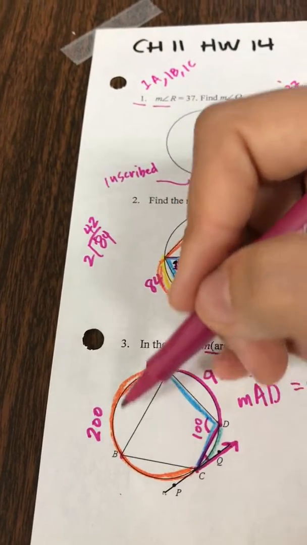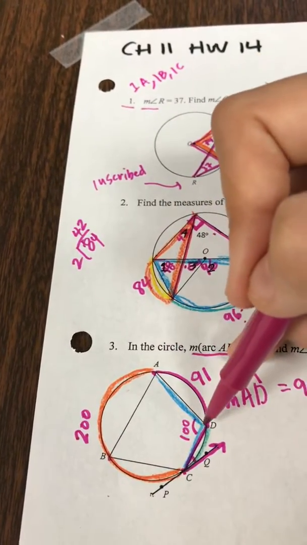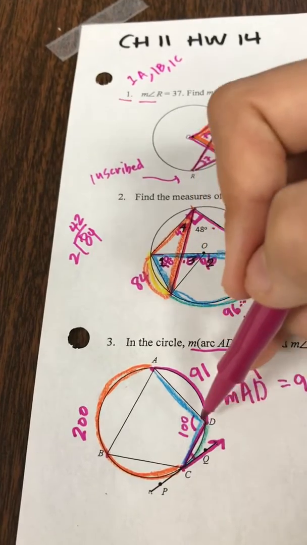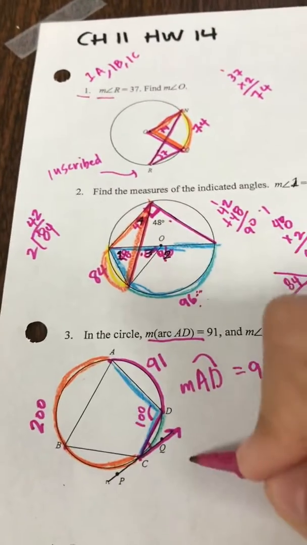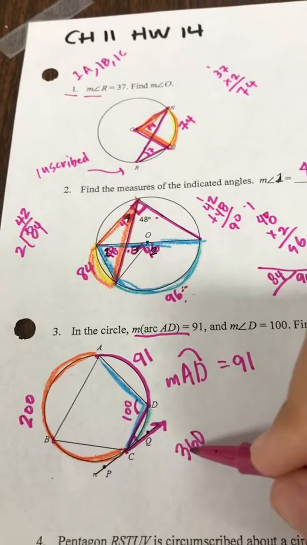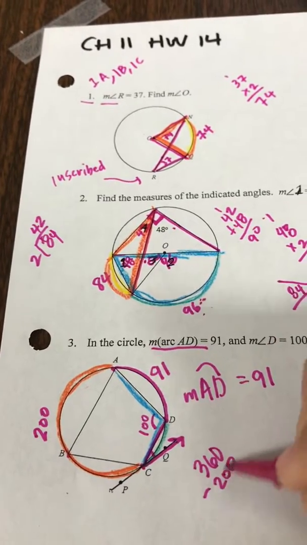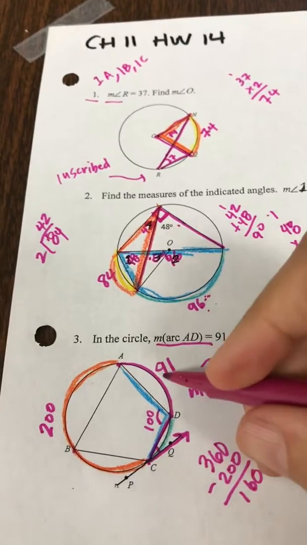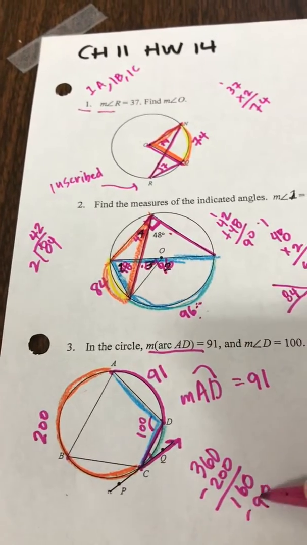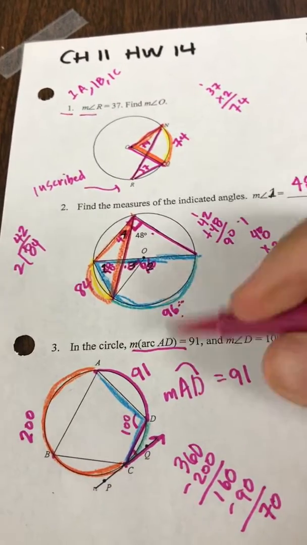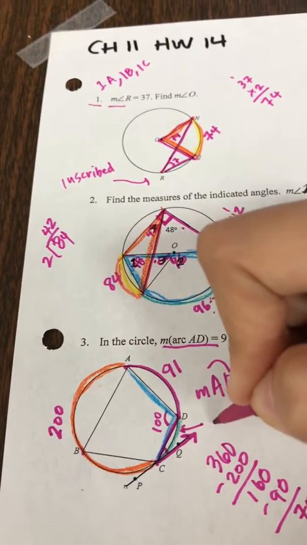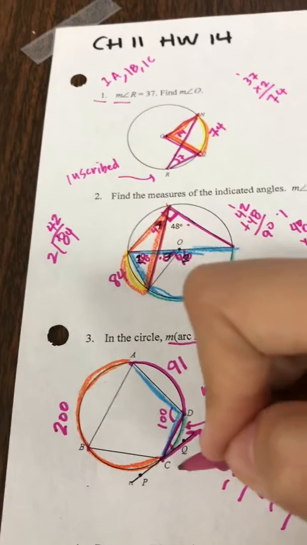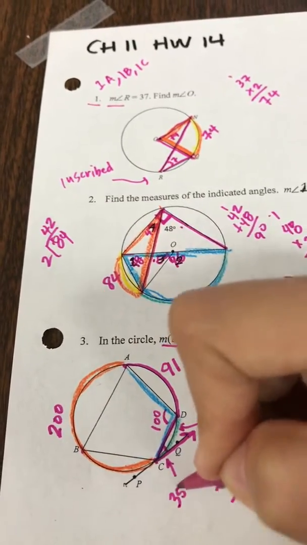So I know the orange arc is 200, this one's 91, so see how I really can figure out this green arc. It's just what's left over from all the way around, 360. So 360, take away the orange one, that'd be 160, and then take away this pink one, and I'm left with 70. So I actually know that that snow has to be 70, which means the tip of the cone has to be 35.